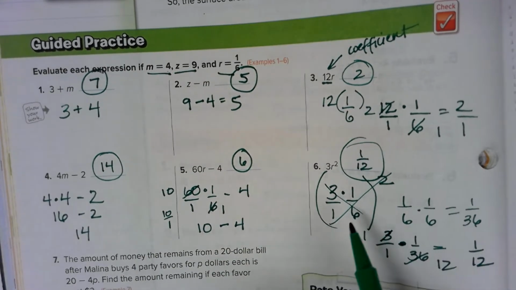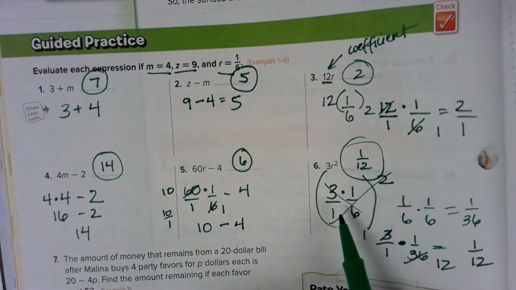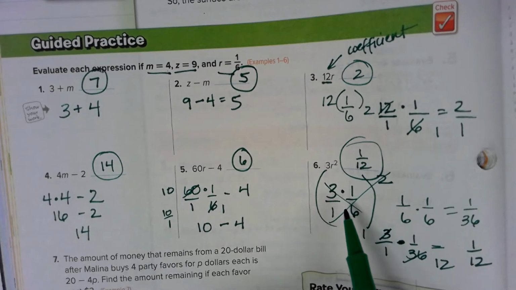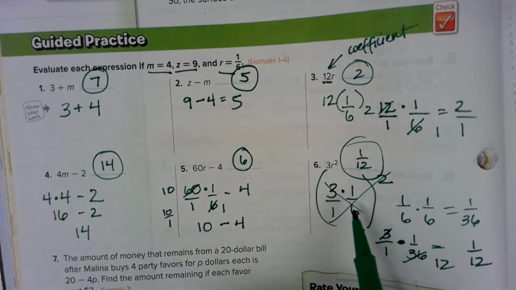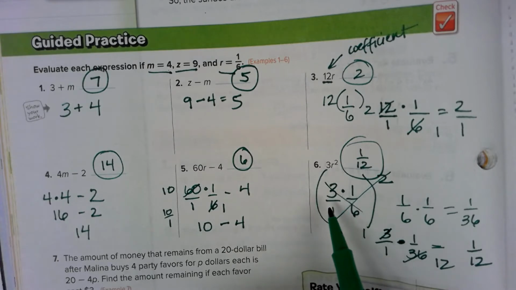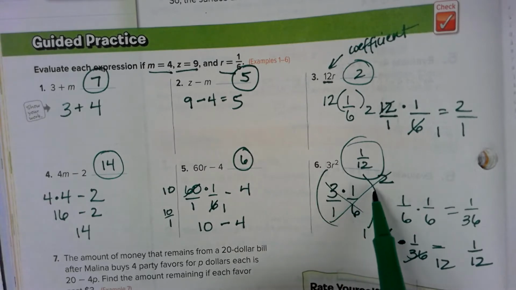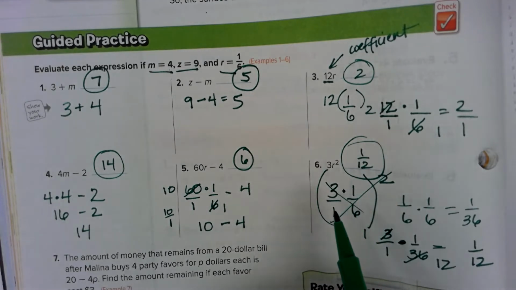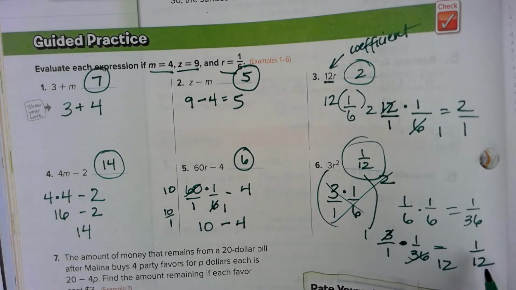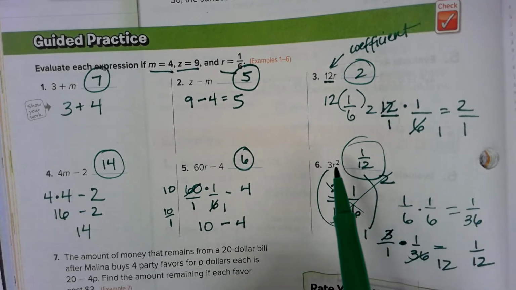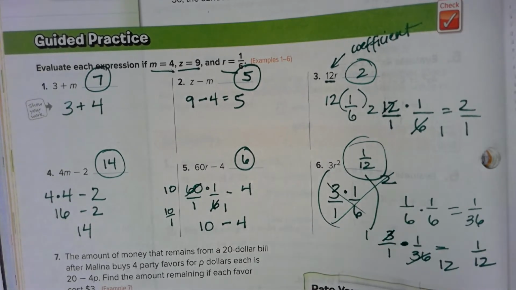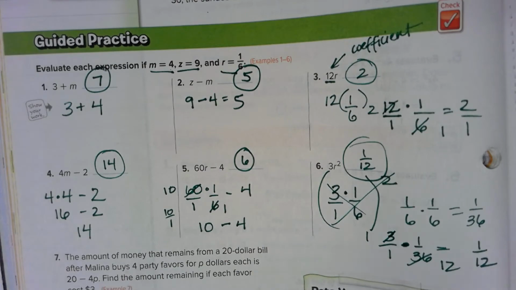Okay, now, if I were to solve it this way first, by not following the order of operations, I would have gotten 1/2 squared, because I would have gotten 3 over 1, or 3 times 1 over 1 times 6, 3/6. 3/6 times 3/6, or 1/2 times 1/2 is 1/4. But I know that that's a whole lot different than 1/12, so that's why the order of operations is so important in this problem, or in these types of problems here.